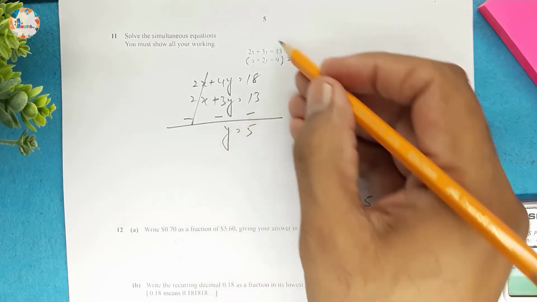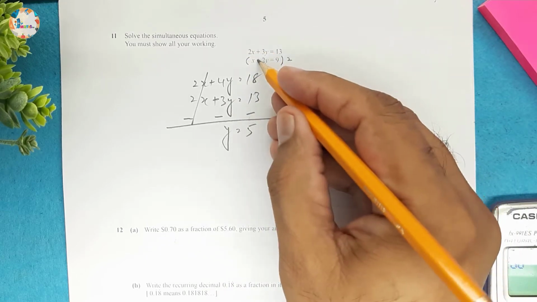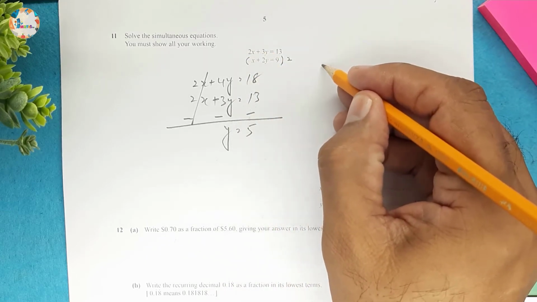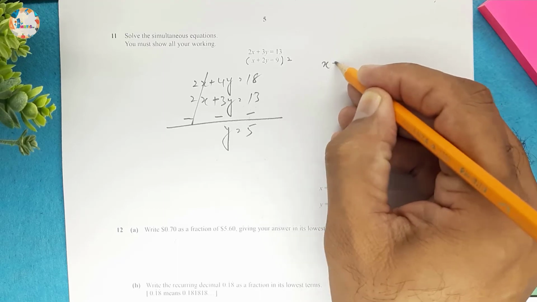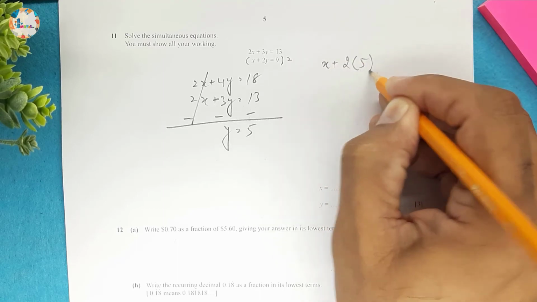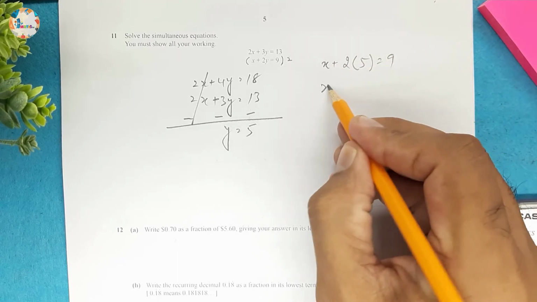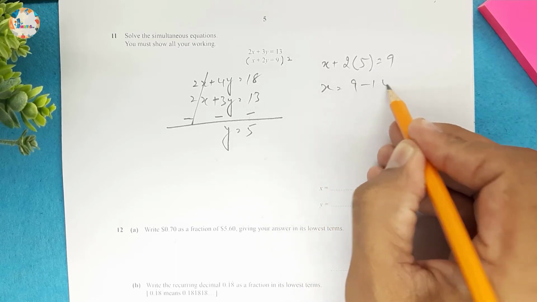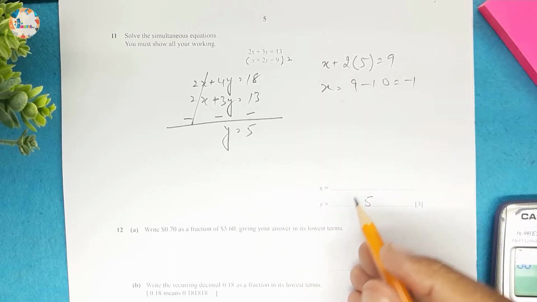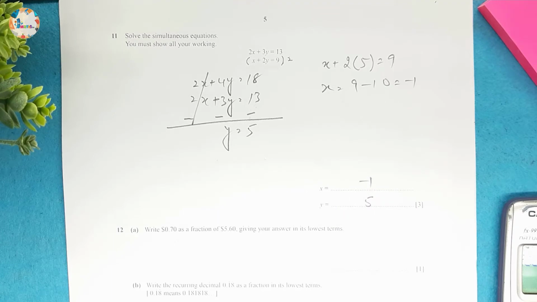This y value we can replace in any of these two original equations. So I will replace in the second one. So x plus 2 into y is equal to 9. So x is equal to 9 minus 10, so it is equal to minus 1. So x value will be minus 1.